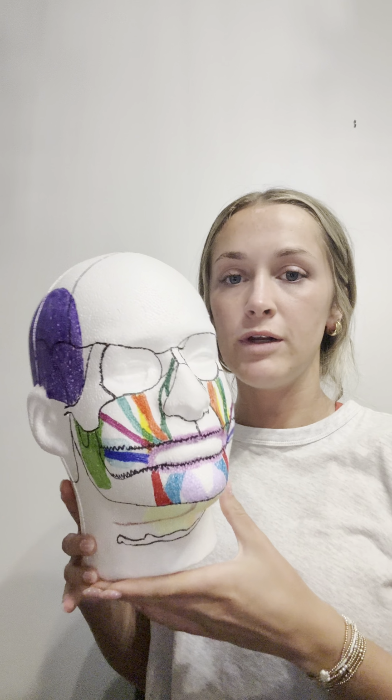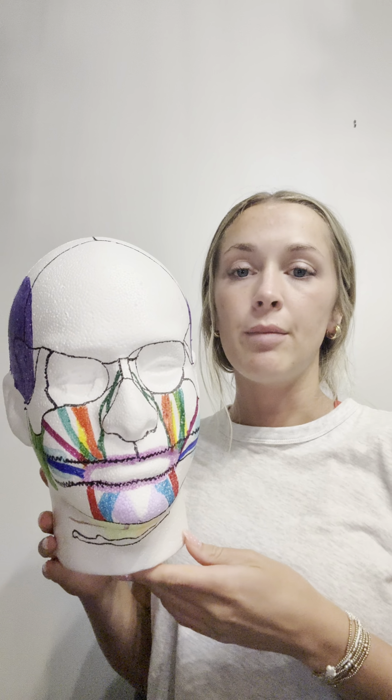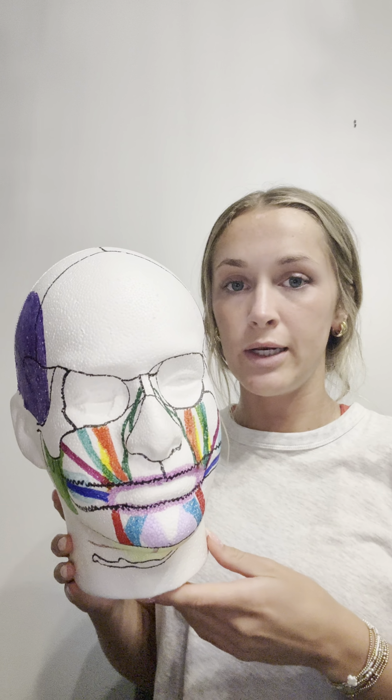Hi, my name is Grace Ellison, and this is my finished product of my anatomical head structure assignment. I'm going to first start off by explaining the cranial bones.